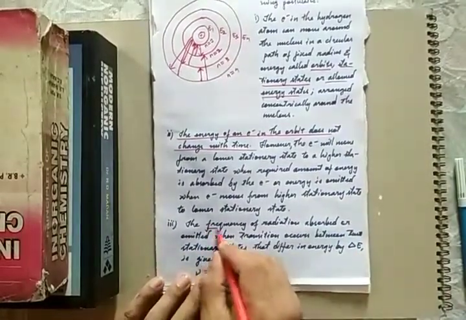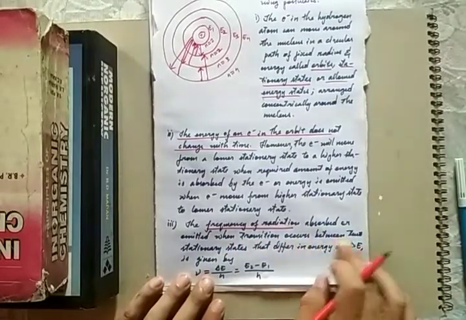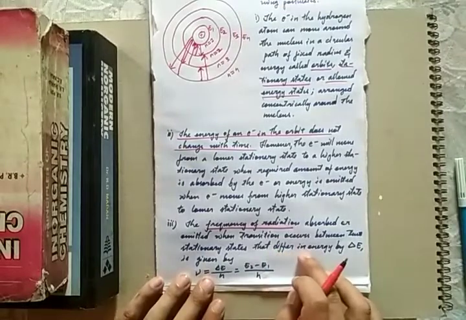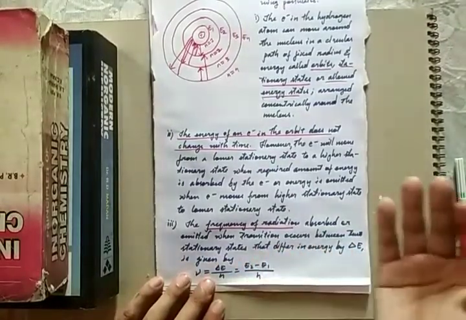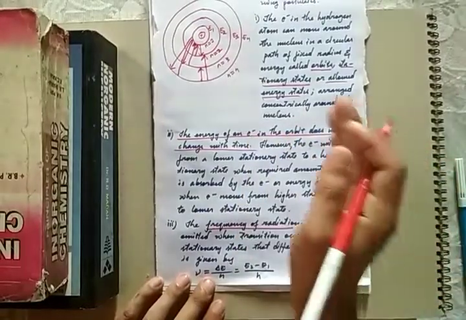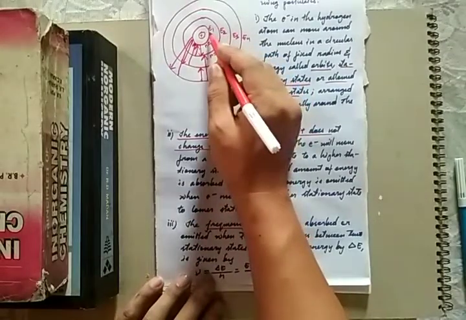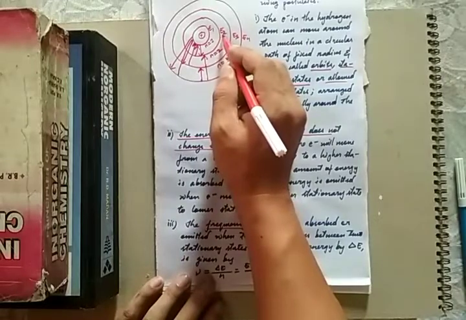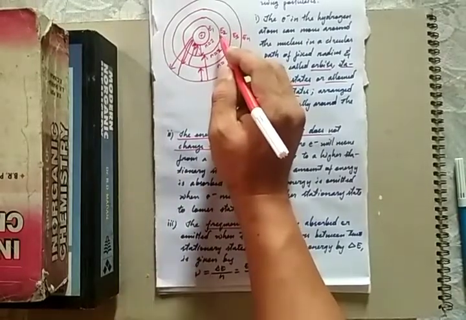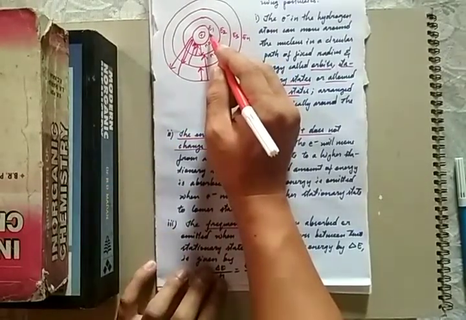The frequency of radiation absorbed or emitted when a transition occurs between two stationary states that differ in energy by delta E: the electron moves from energy state E1 to E2, absorbing energy, and after emitting energy it comes back to its original position E1.